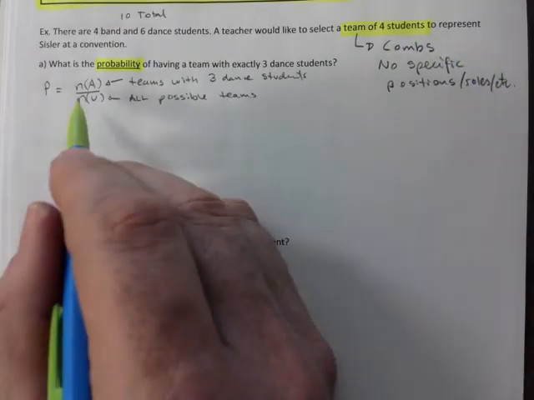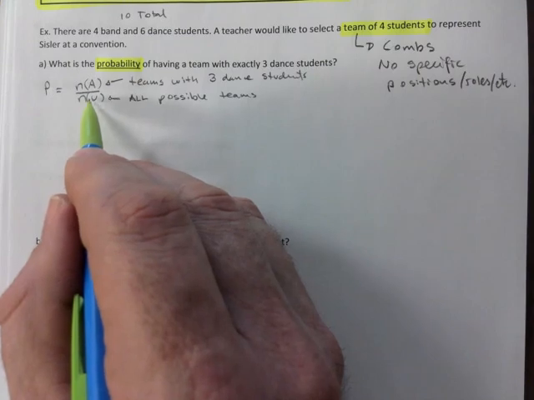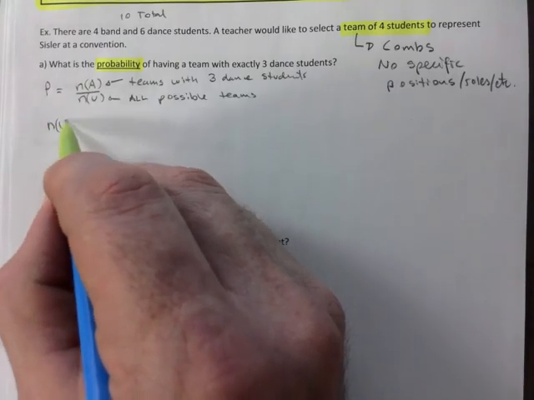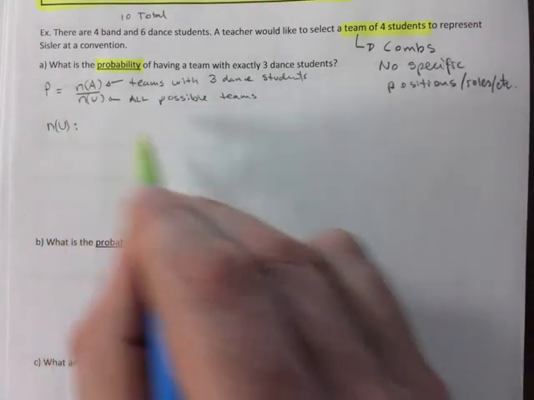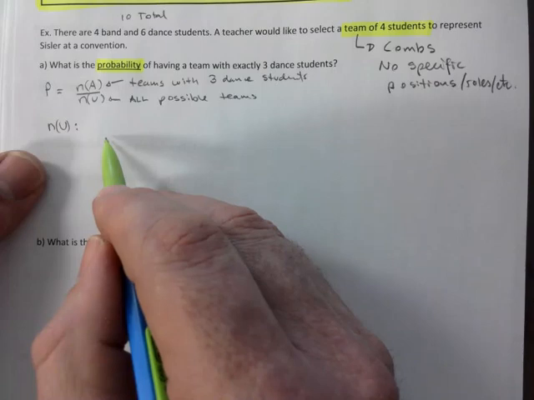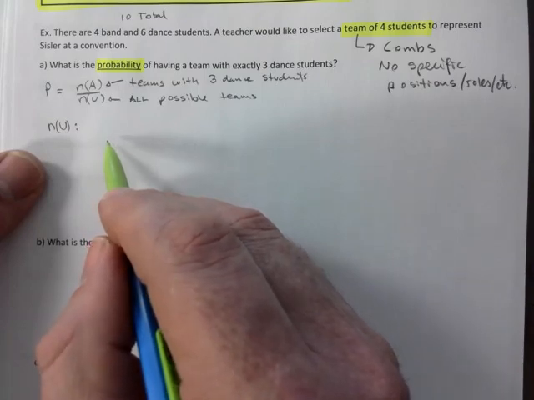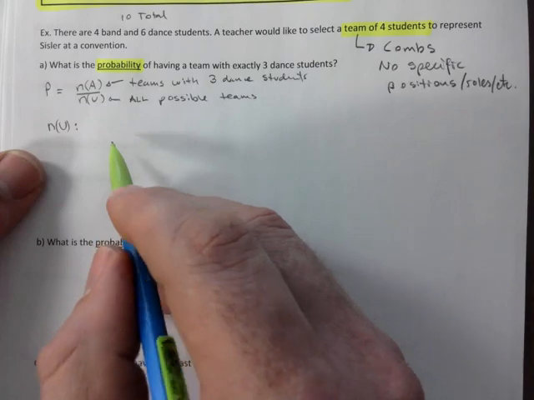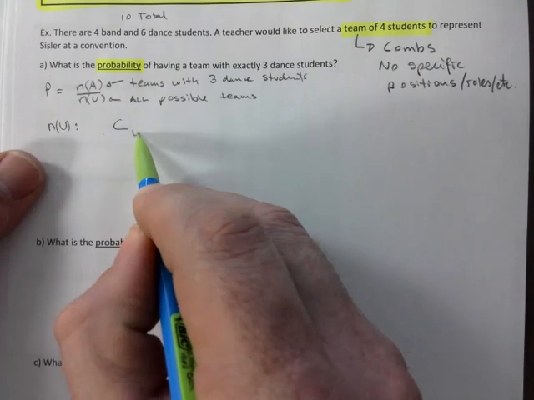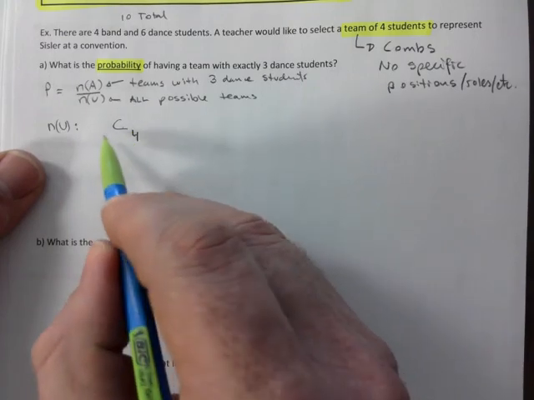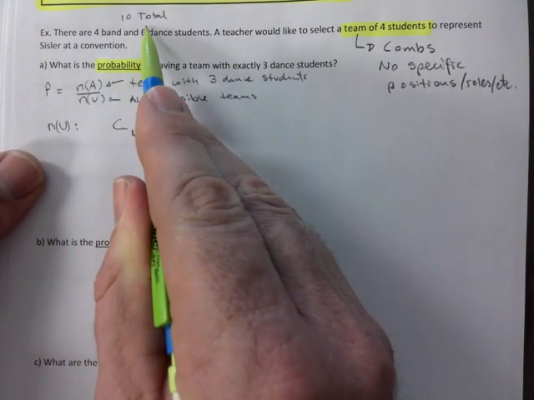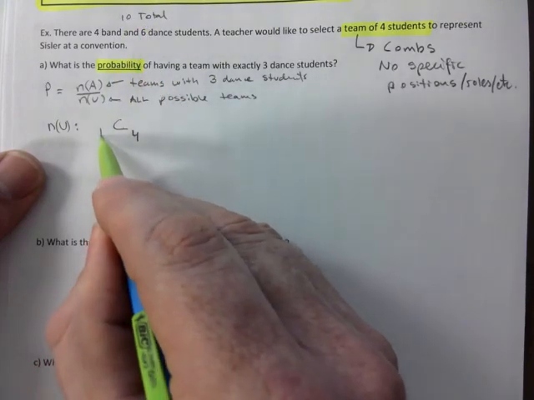Okay, let's do the NU part. I think that's probably the best way to start. So NU, I'm just going to say dot dot here, this is going to be the work for that. If I just wanted to make teams of 4, how would you write this out? nCr. So r is 4, I think we all agree on that. What's n? Is it 4, 6, or is it 10? 10. Out of the 10, just make teams of 4.